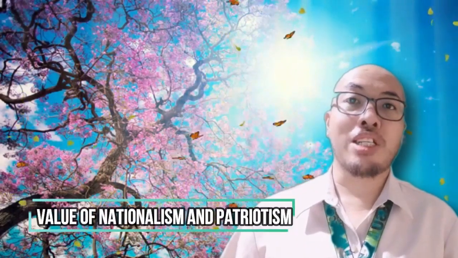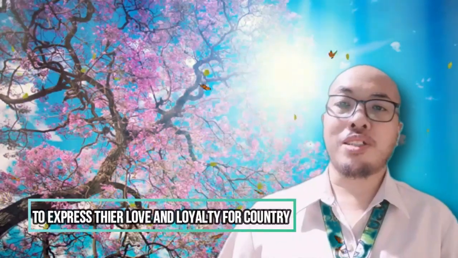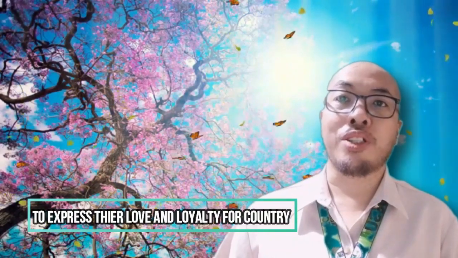NSTP helps to instill the value of nationalism and patriotism in all students, known as the youth who will be our hope for the next generations. These values must be integrated for them to express their love and loyalty for their country.